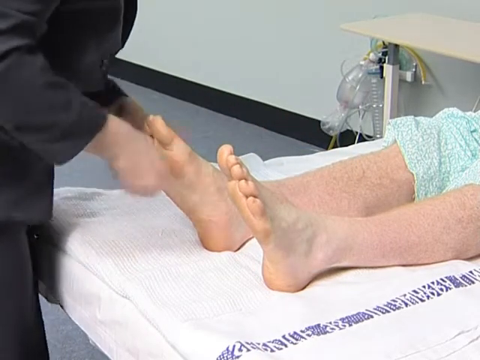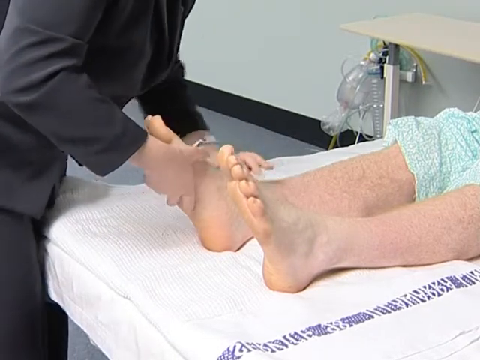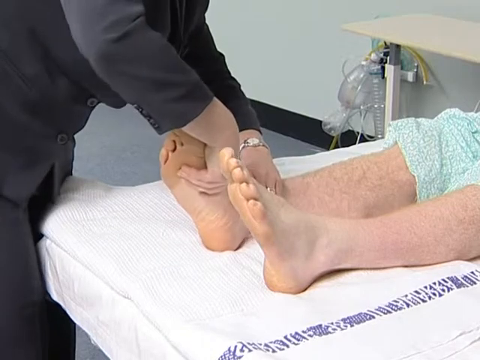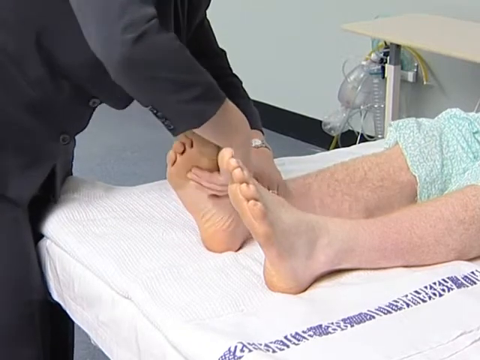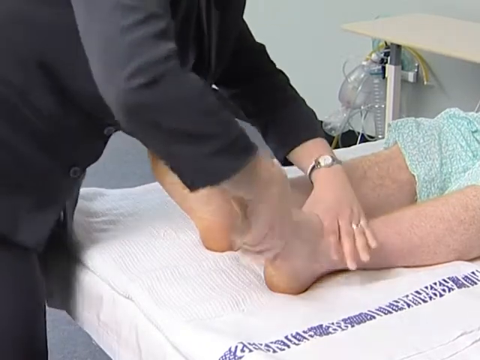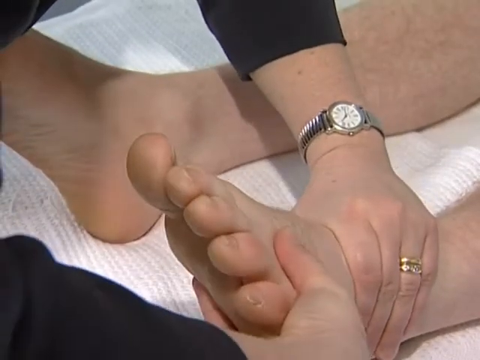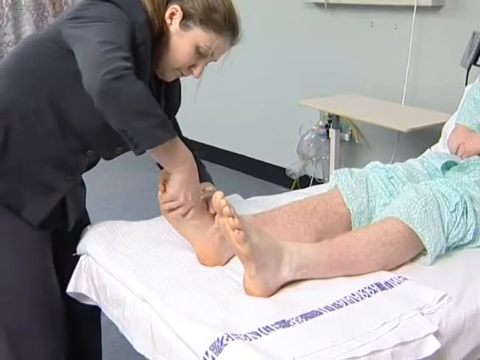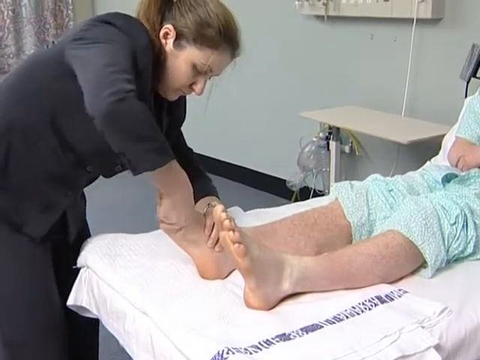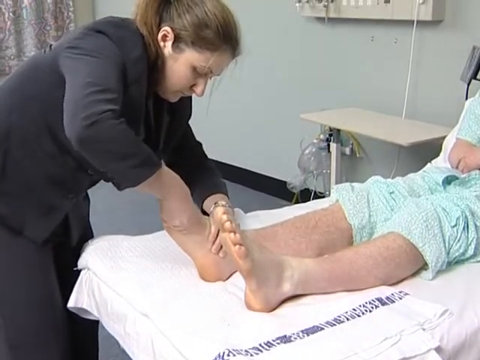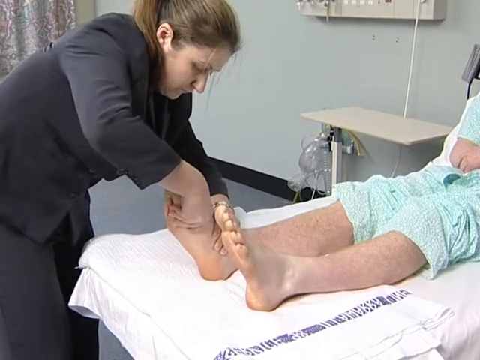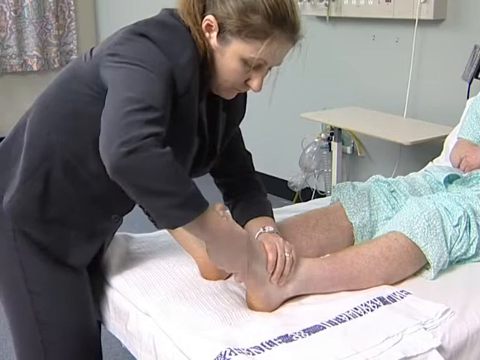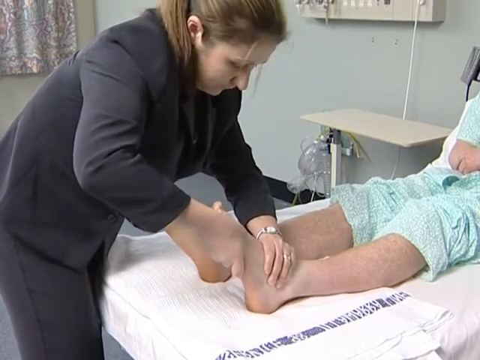Now test inversion and eversion of the subtalar joint. Hold the ankle and turn the foot inwards and outwards. The mid-tarsal, midfoot joint allows rotation of the forefoot when the hindfoot is fixed. This is done by steadying the ankle with one hand and rotating, twisting the forefoot. Again, tenderness rather than range of movement is noted.